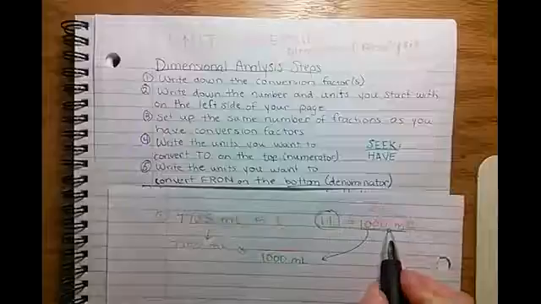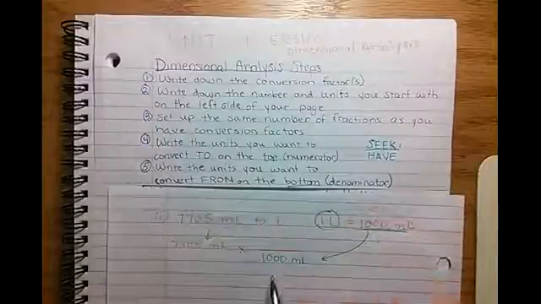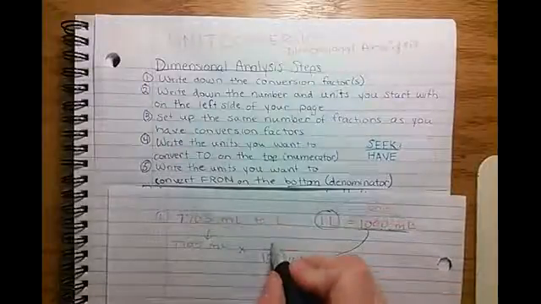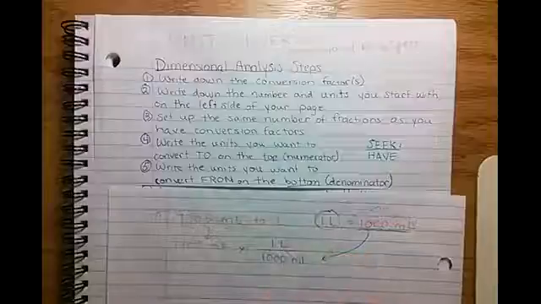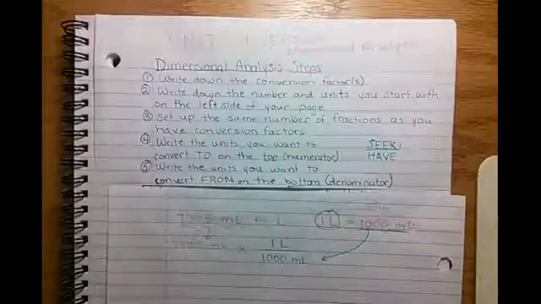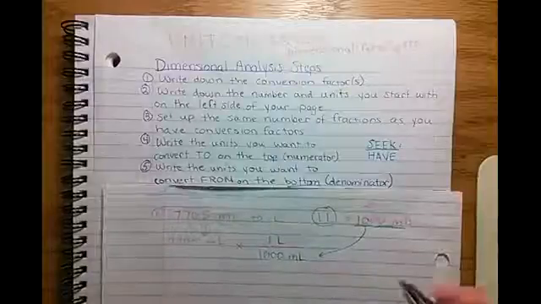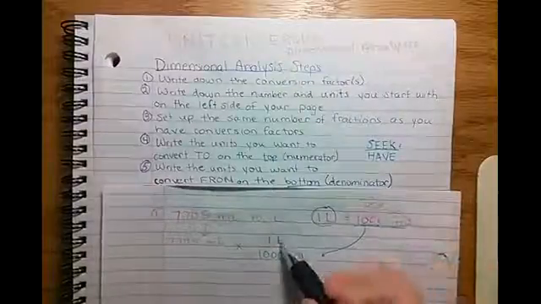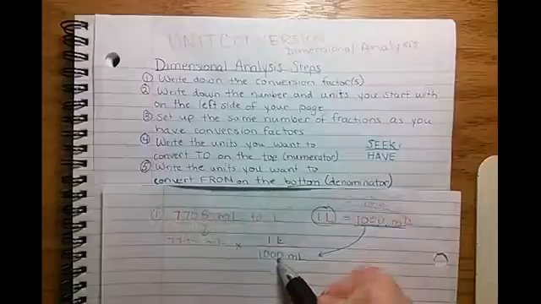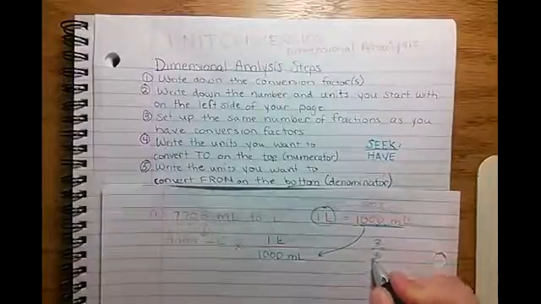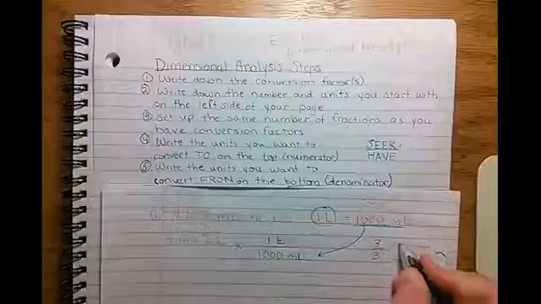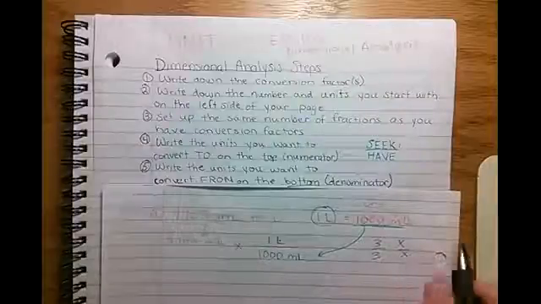The conversion factor tells us that 1,000 milliliters is equal to 1 liter. Now, the reason we're able to do this is because basically we're multiplying by 1. So this is the same as this. Just like 3 over 3 is equal to 1, x over x is equal to 1. This is the same thing.